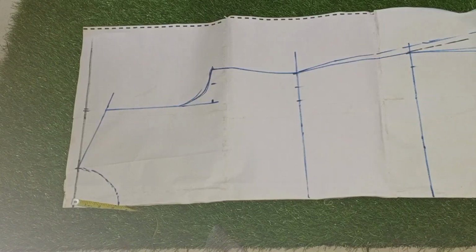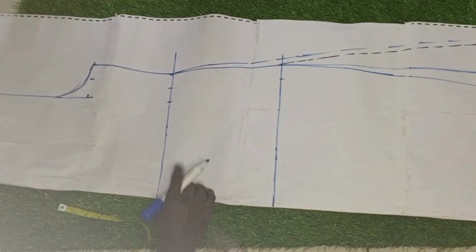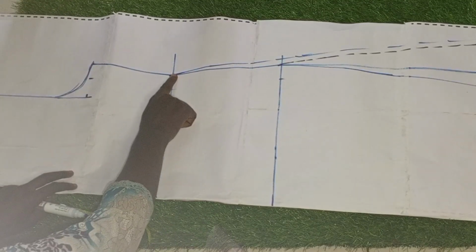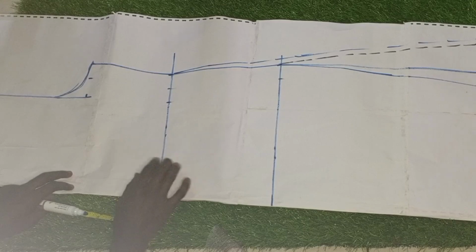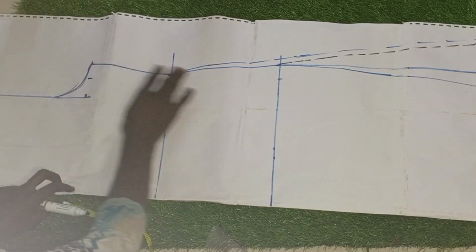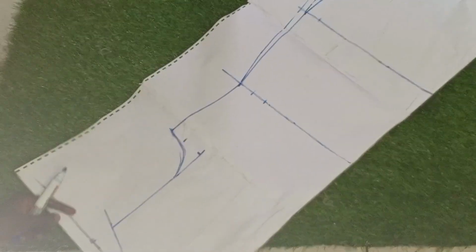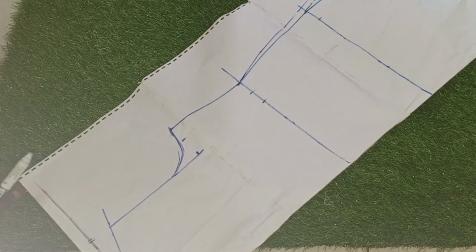I must say also that if you are cutting an A-line gown, you may not add that, especially if your A-line is starting from the waist. The purpose of that is for your fitted clothes to have more fitting. So if you are sewing an A-line gown, you don't need it to be that fitted, so there's no need to add that.